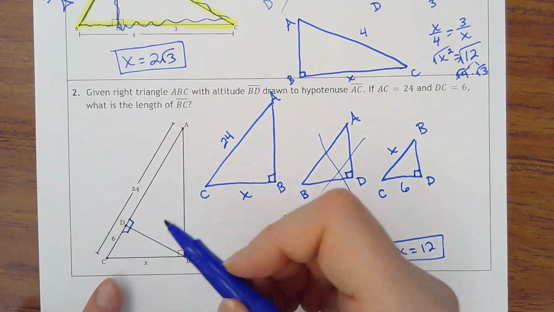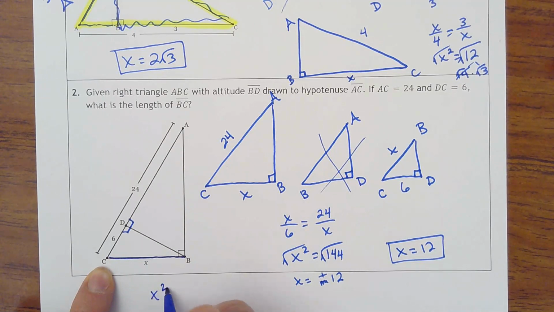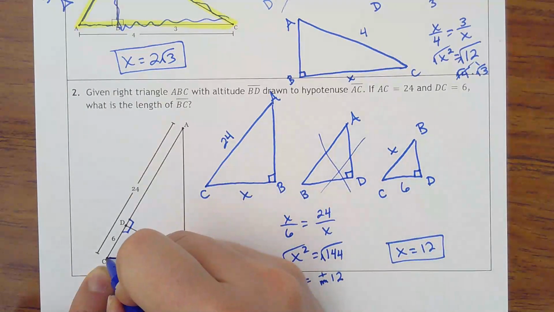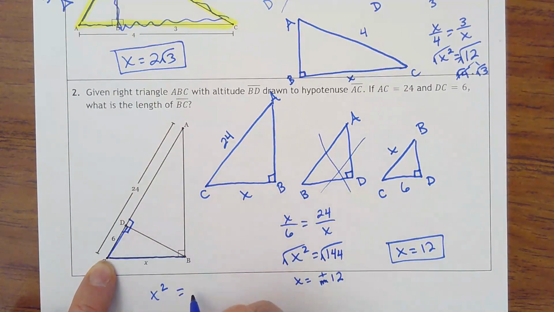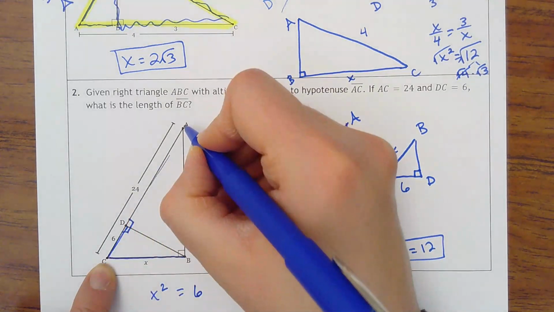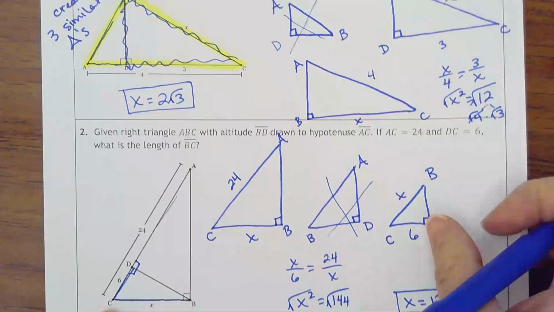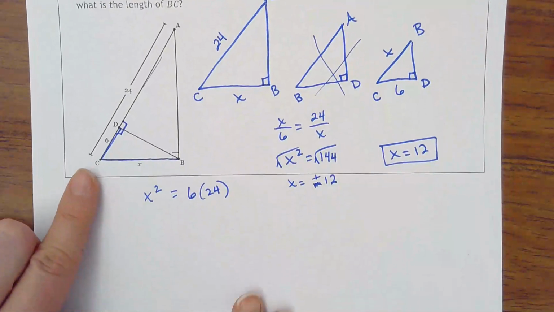So in this, I would want to find this leg. So I would have X squared equals piece of hypotenuse touching that, which is 6, times the whole hypotenuse, which is 24, which is exactly what I had. X squared equals 144. So I'll write that down. That only works when you have an altitude in a right triangle.